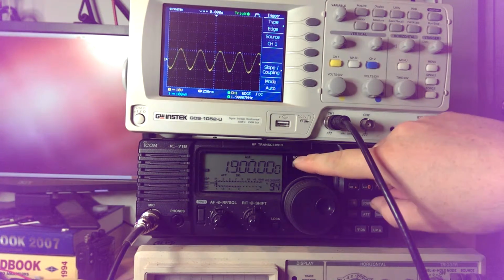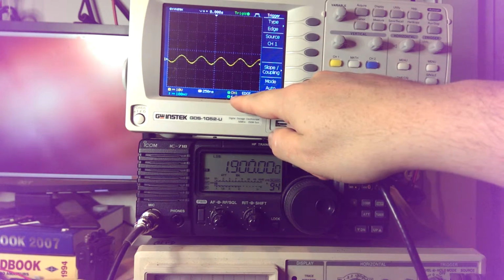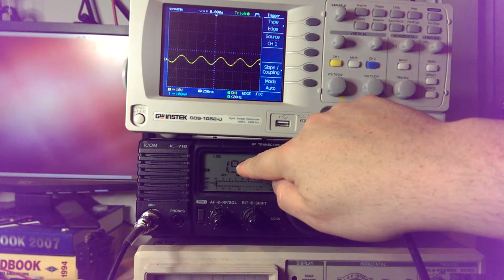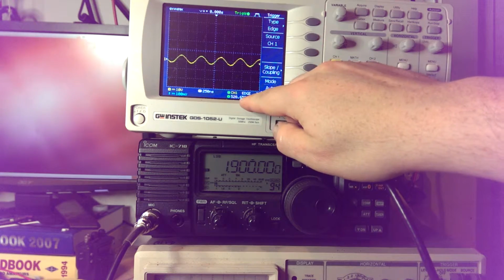And let me show you sideband. Okay, so there's sideband right there. And what you're going to see when I talk into this is the frequency is going to deviate from this 1.9 megahertz. Let me put in a solid tone. You notice it was 1.89 megahertz.